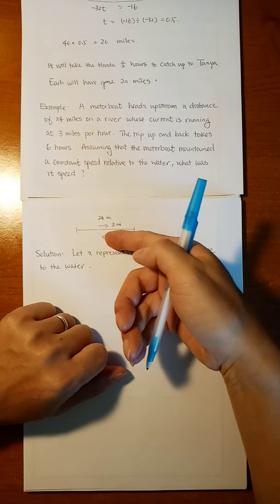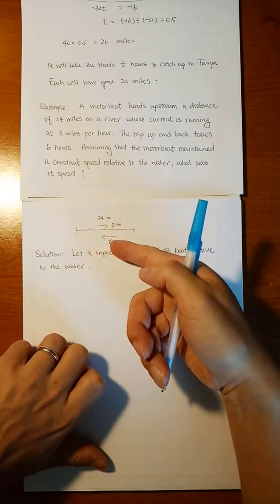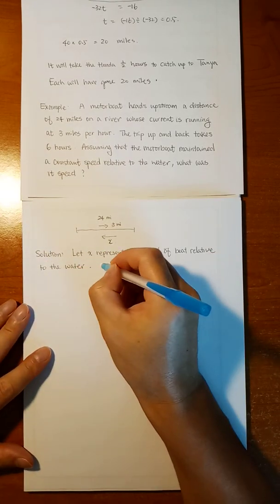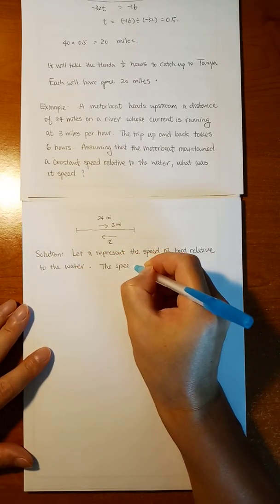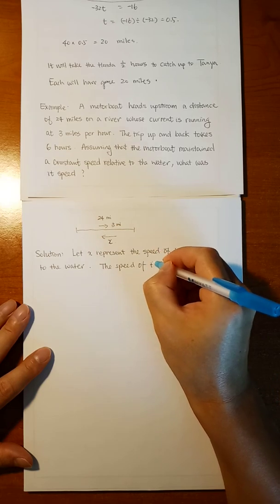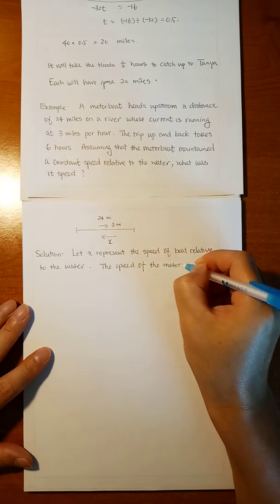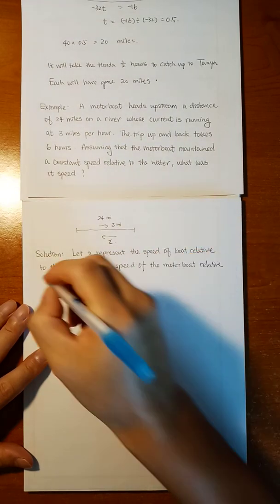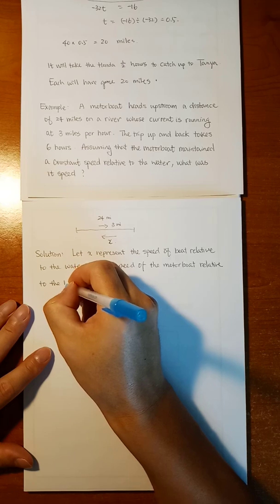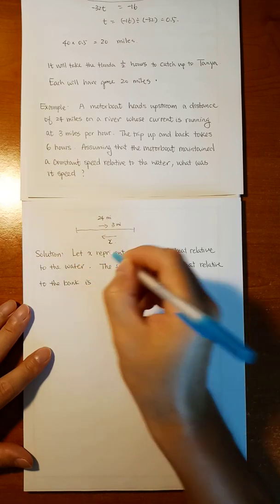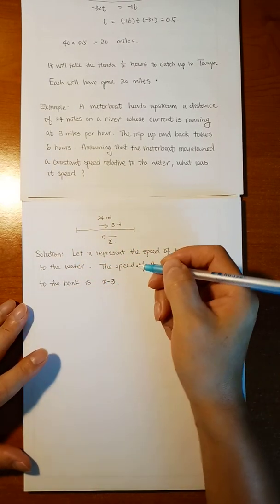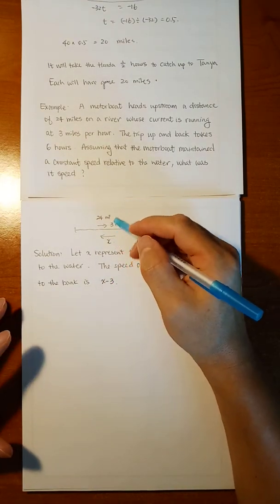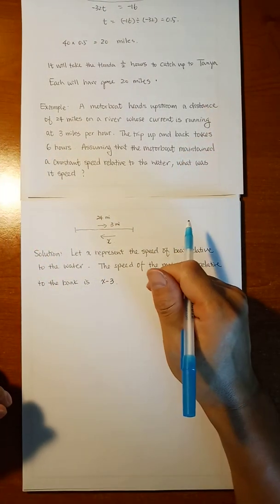If it is a motorboat with a speed relative to the water of x miles per hour, then technically the speed of the motorboat relative to the bank is x minus 3. You have to spend some of the speed to go against the current.